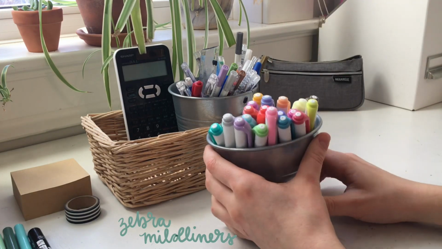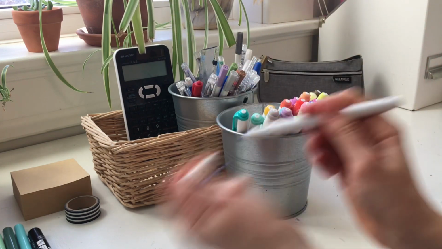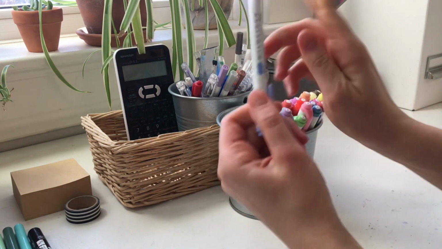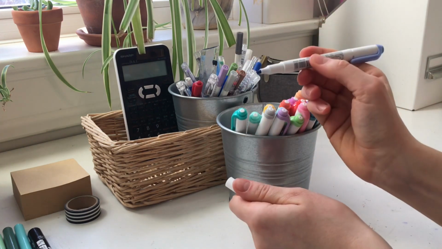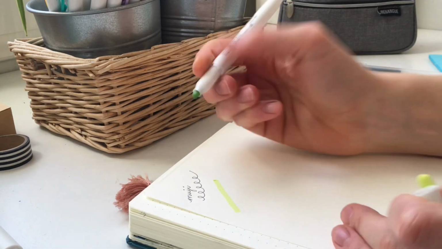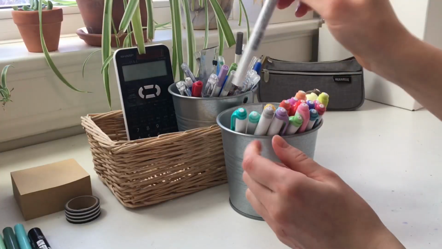They're great highlighters. I like that they are dual-ended, so they have a chisel tip on one side and a finer tip on the other. Because I have used them so much, the fine tip is not as fine as it used to be, but it still works. I recently got some new colors, so this green is new and it's so pretty. I love using these guys.